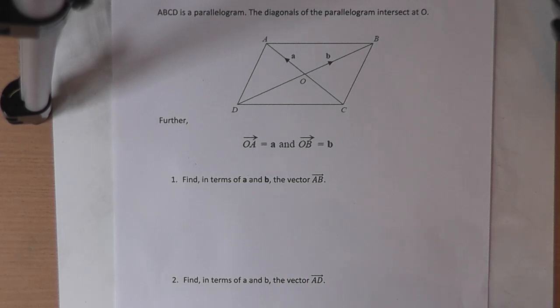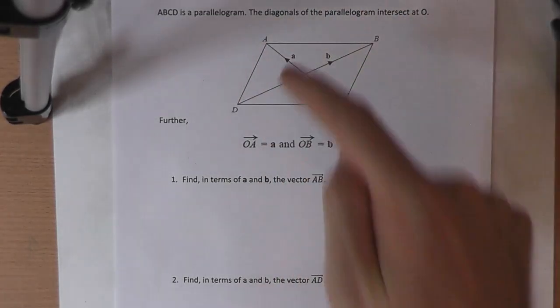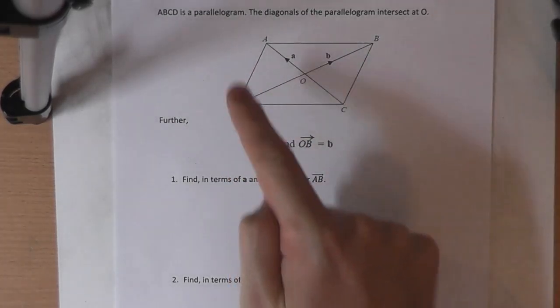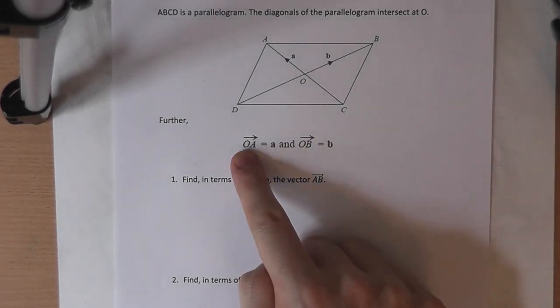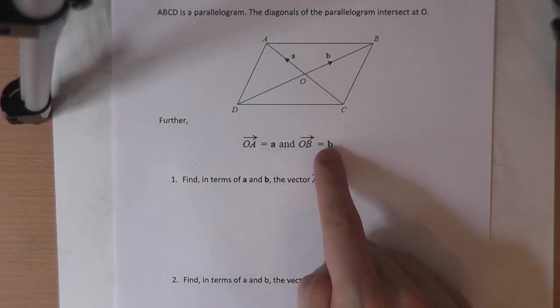ABCD is a parallelogram. The diagonals of the parallelogram intersect at O. So there we have a parallelogram, ABCD, and we have this point O in the middle. There are 2 diagonals given to us, one running from A to C and one running from B to D, and they cross at some point O in the middle. And then we're told underneath further, OA with an arrow over the top equals a, and OB with an arrow over the top equals b.